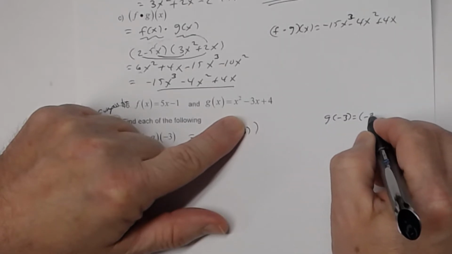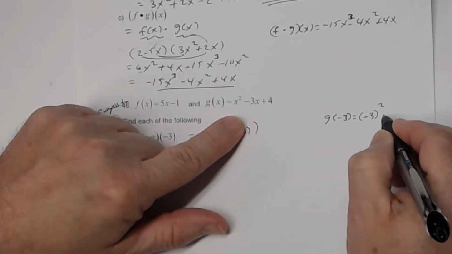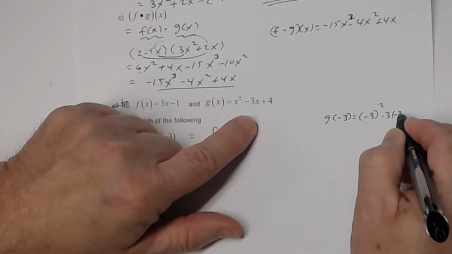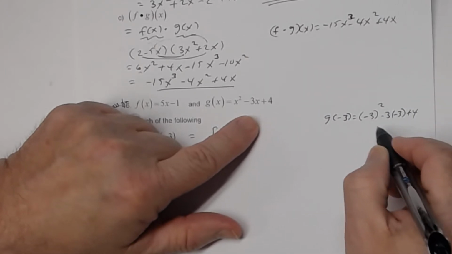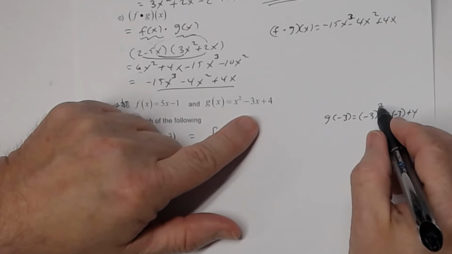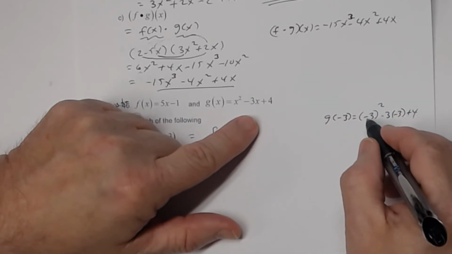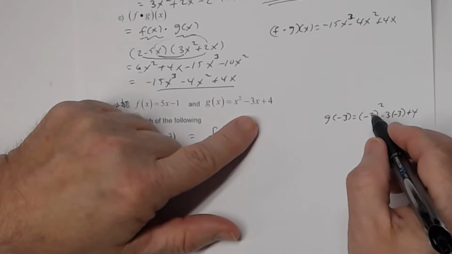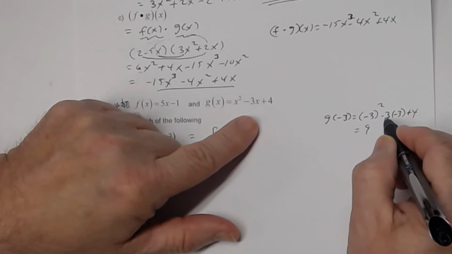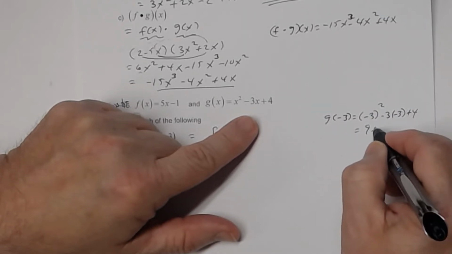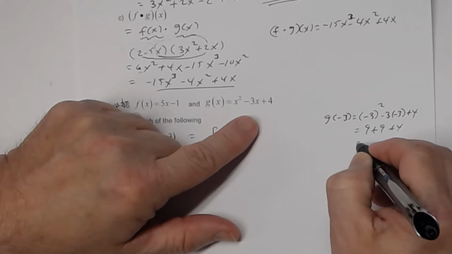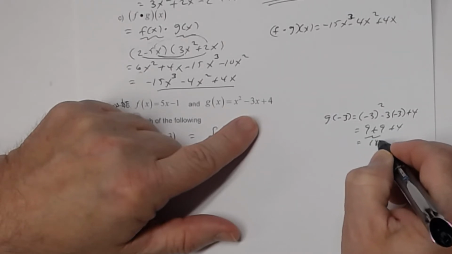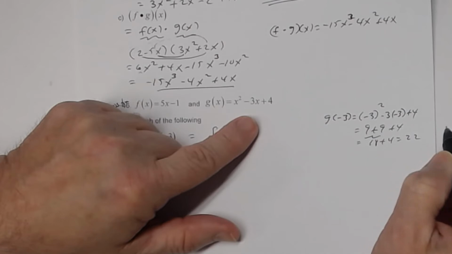So wherever I see the variable x, I substitute negative 3. So I get negative 3 squared, put that in parentheses, minus 3 times negative 3, and then plus 4. Negative 3 squared is 9. Don't say it's negative 9. Negative 3 times itself, that's why you have to put that in parentheses, is a positive 9. Negative 3 times a negative 3 is a positive 9, and then plus 4. So 9 plus 9 is 18, and 18 plus 4 is 22.